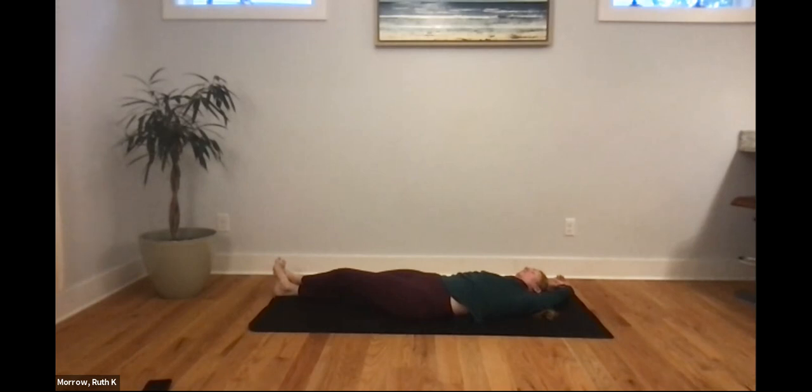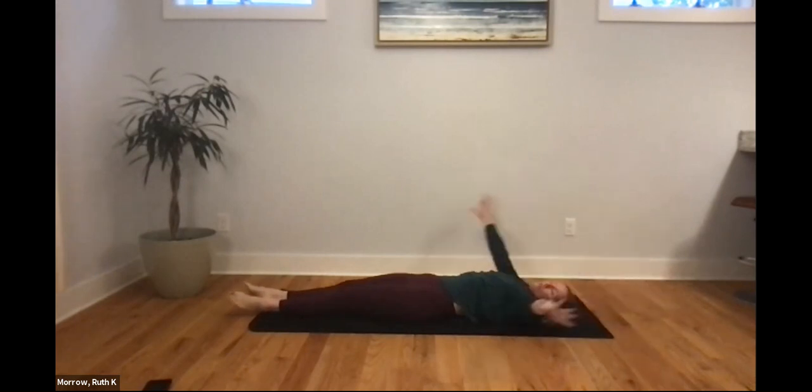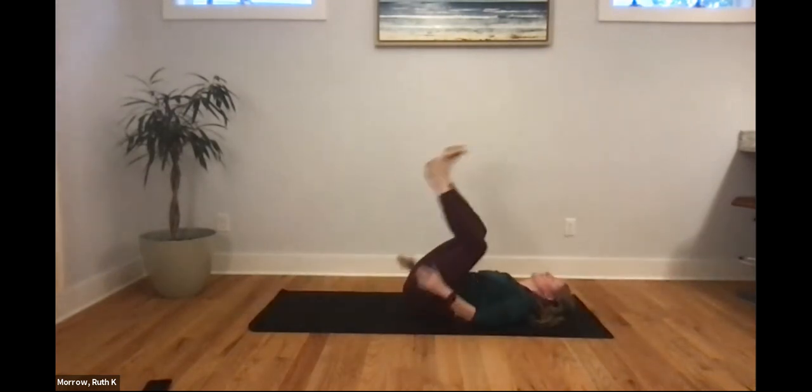Breathing deeply. See if you can really feel into the left side body, hip, waist, maybe back of the shoulder. Maybe you're even breathing into your left side lungs. And then slowly unravel, walk yourself center, legs down, arms up, reach. And then arms come down by your side, bend your knees and hug them into your chest.